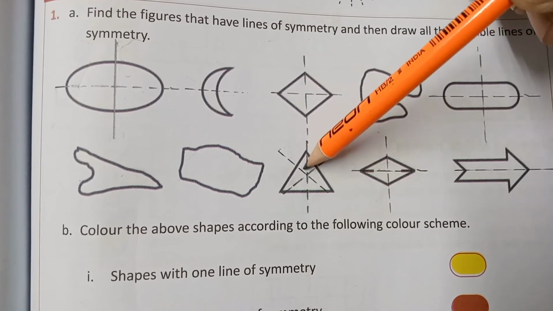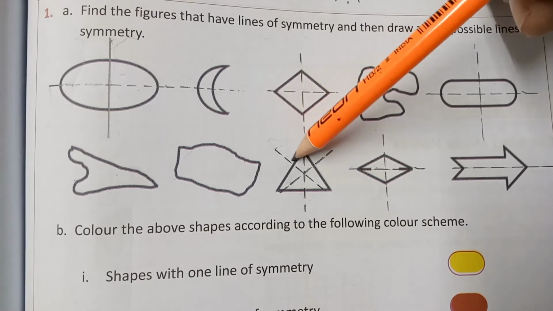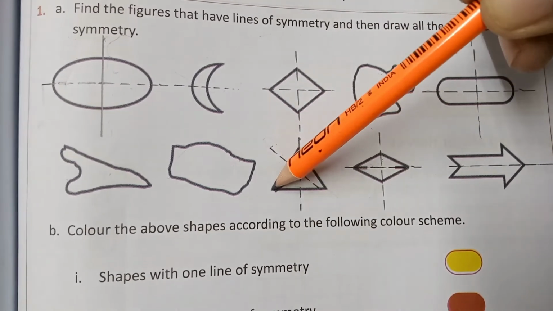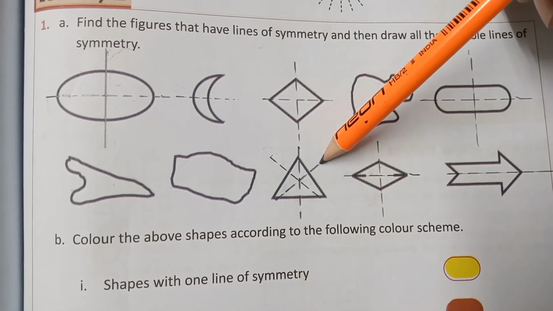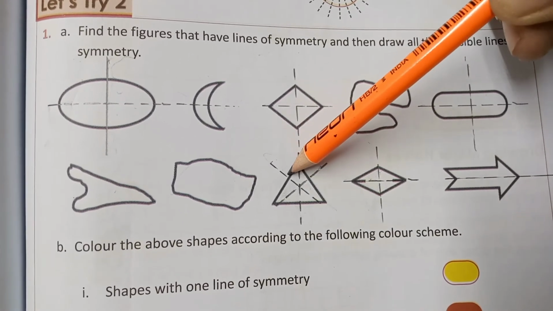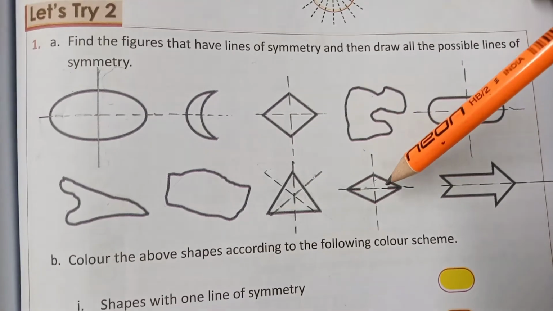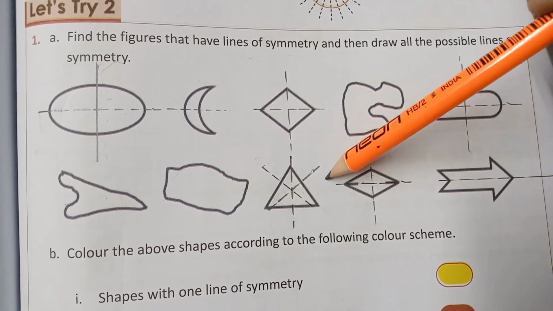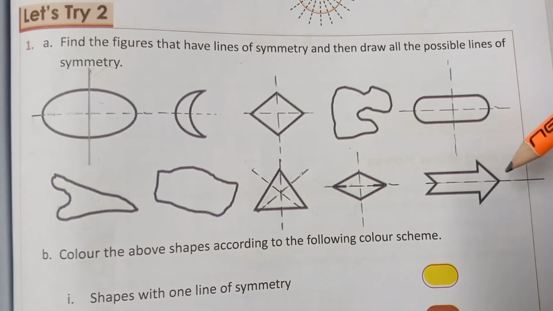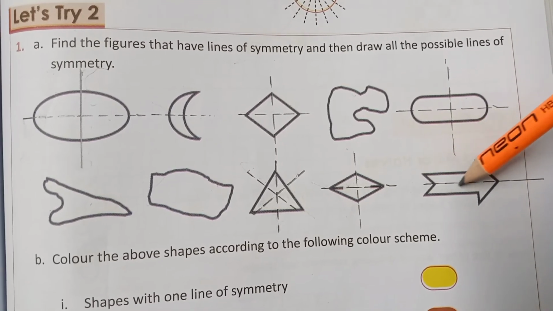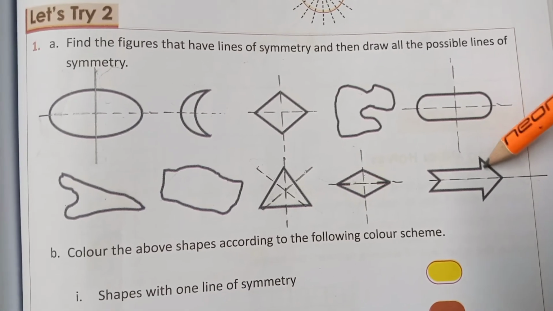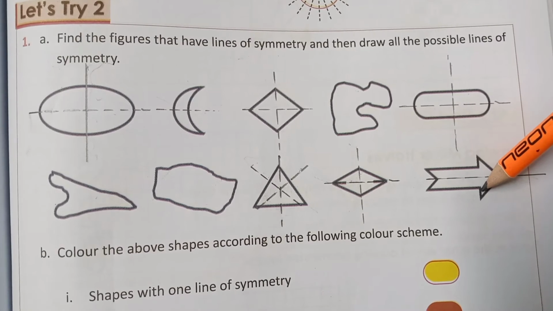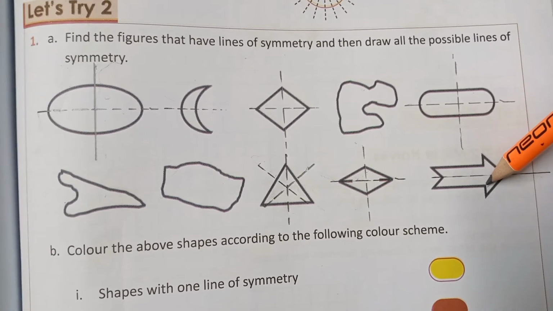You can divide it from here into two equal parts, and from here also. So it has three lines of symmetry. Now this shape, you can divide it from here and from here. Now this arrow shape, you can divide it from here, so this part will be equal to this part.